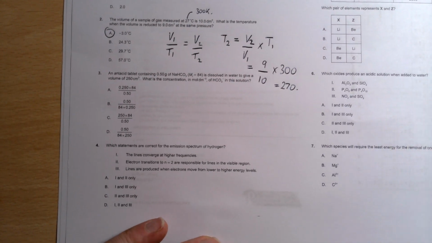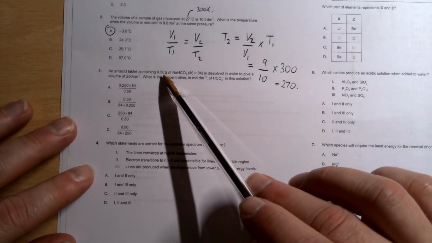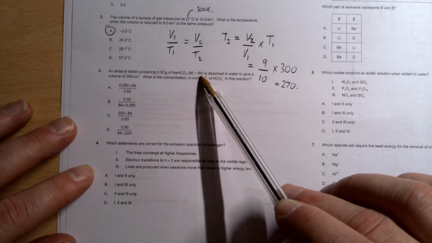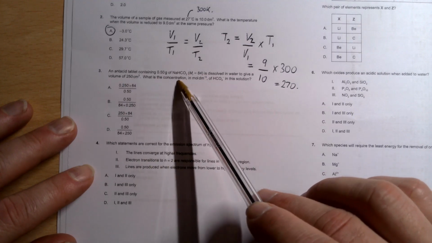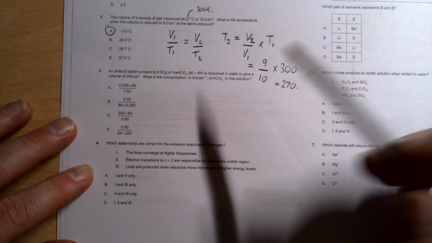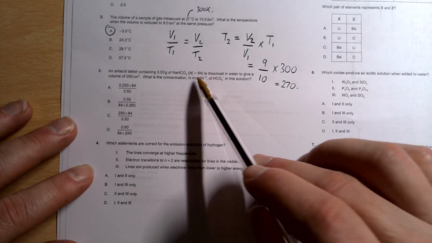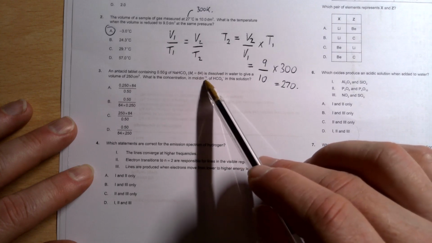Okay, an antacid tablet with half a gram molar mass of that in that volume, what's the concentration? Okay, so first of all, we've got to work out the moles. So we're trying to work out concentration in moles per dm cubed. So the concentration is moles divided by per dm cubed.